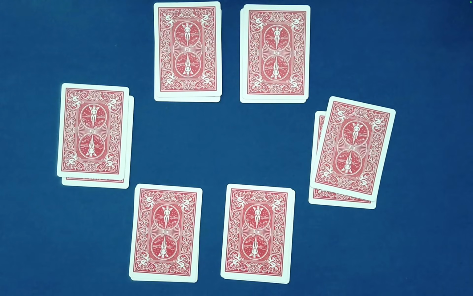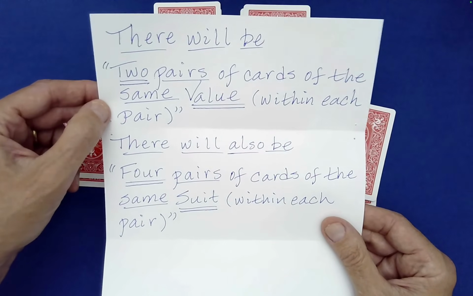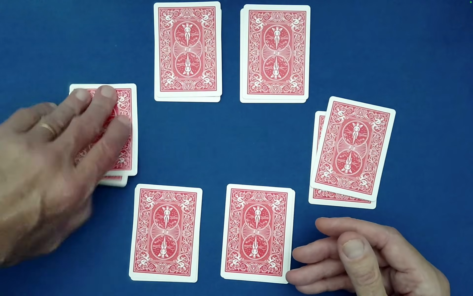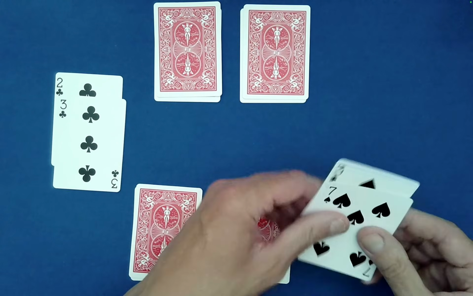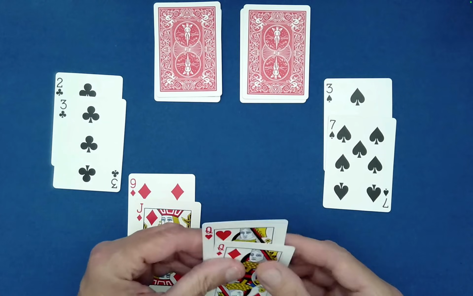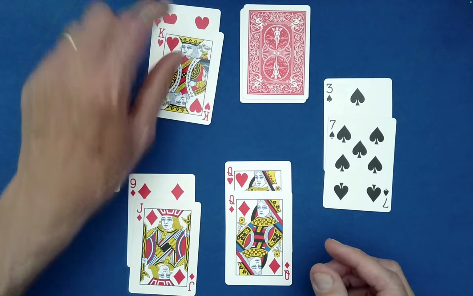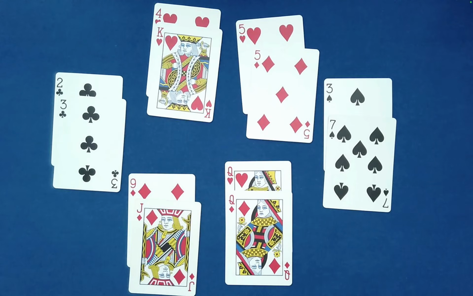Okay? And then you bring out your prediction. If you remember, 2 pairs will match in value, and then the other 4 pairs will match in suits. Well, let's just see if that happened. Okay, well, we have 2 that match in suit. That's good. These match in suit. These match in suit. These match in value. That's one of our 2 values. Those match in suit, and these must match in value, and they do indeed.